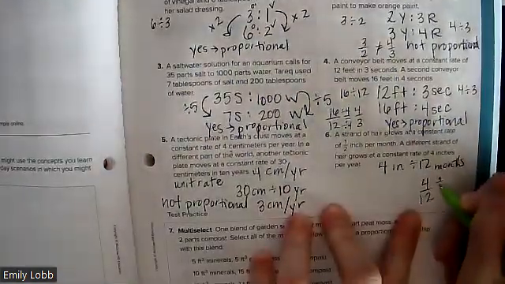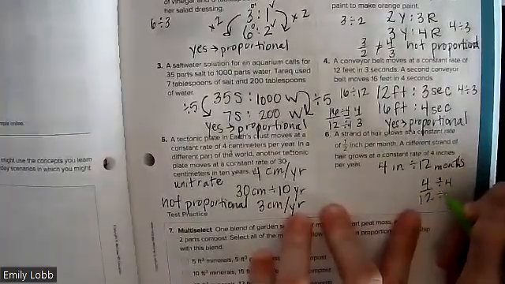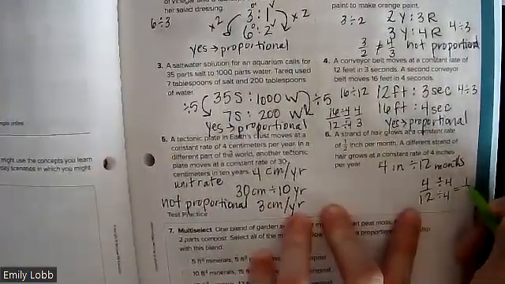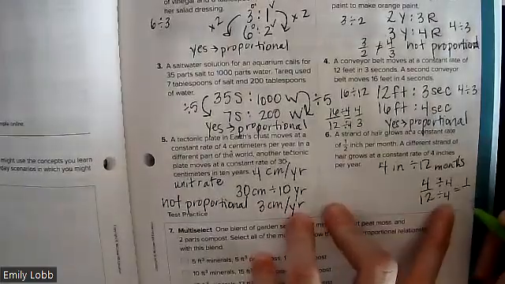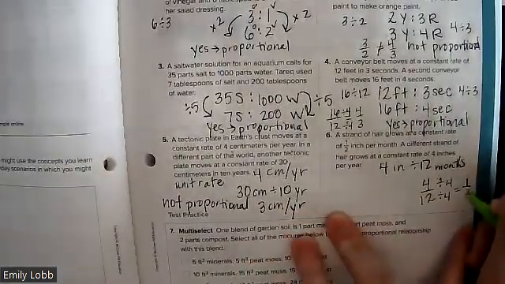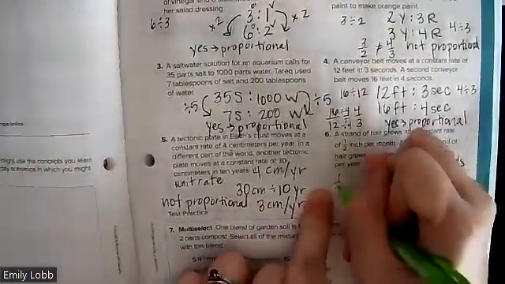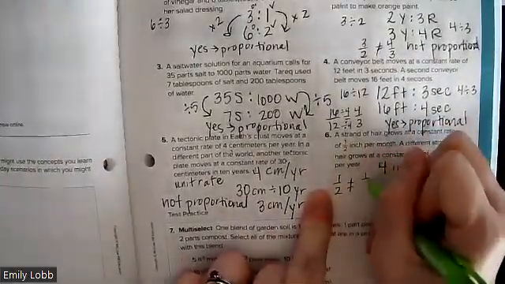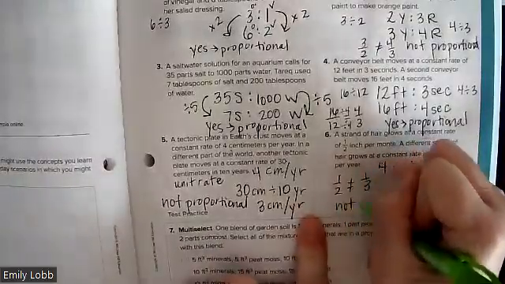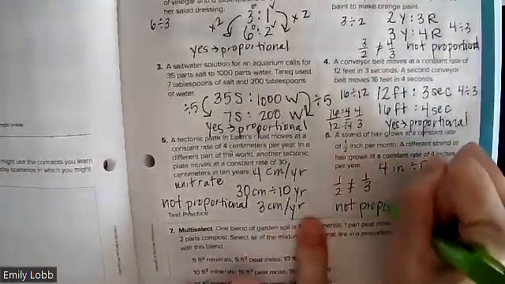So if we divide both by 4, we're left with 1 what? What's 12 divided by 4? 3. Is 1/3 equal to 1/2? No. So since 1/2 does not equal 1/3, this is not proportional.